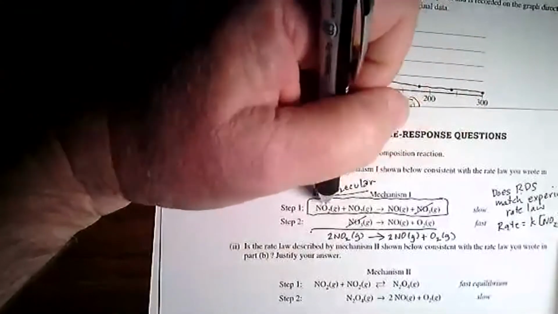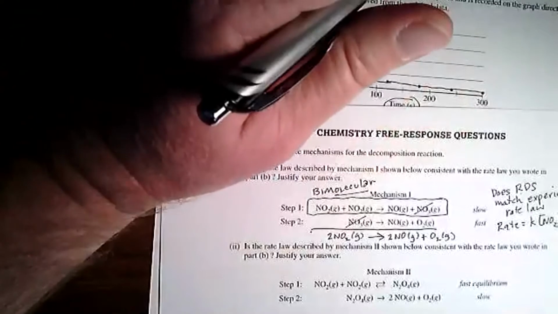And the rate law for a bimolecular step would be rate equals k times the concentration of that reactant. In this case, it's the same reactant, to the second power, because I have to have a collision between two different molecules.